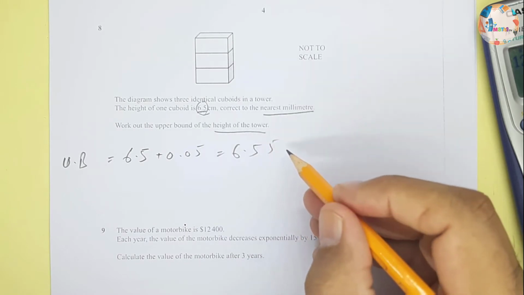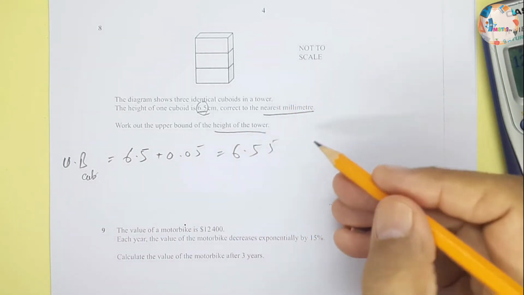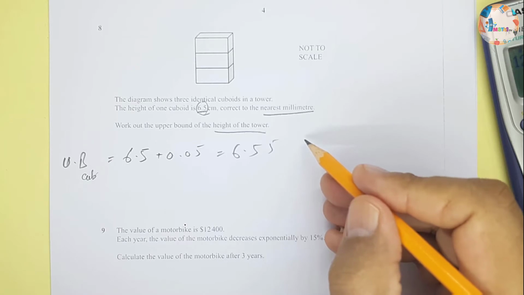Now with the upper bound of the cuboid, we can check the height of the tower.